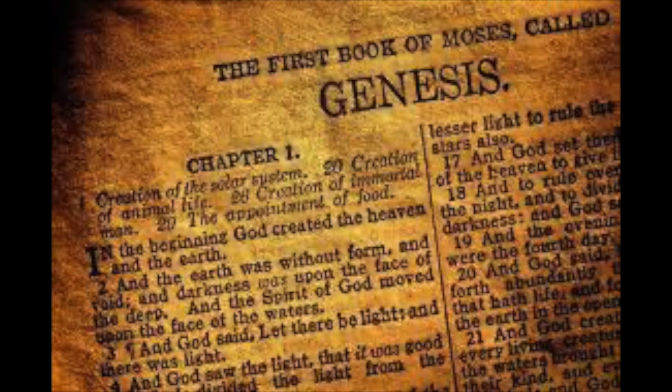Now, it's said that this book was written about 1430 BC during the Exodus. The time period covered is 4004 BC to about 1805 BC, which is about 2200 years, and the author of the book is Moses. Now, there are 5 parts to the book of Genesis.